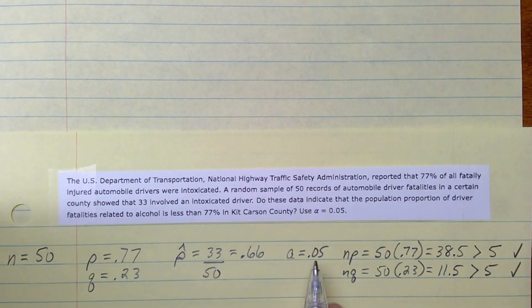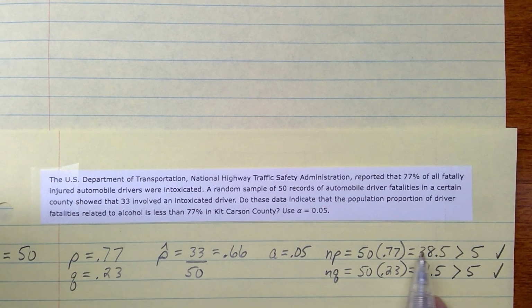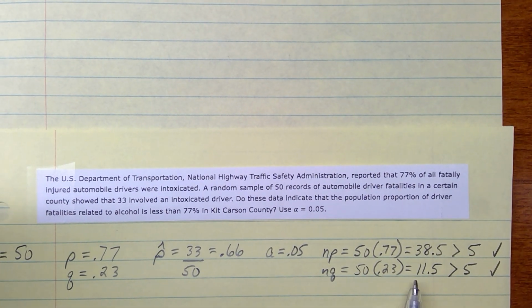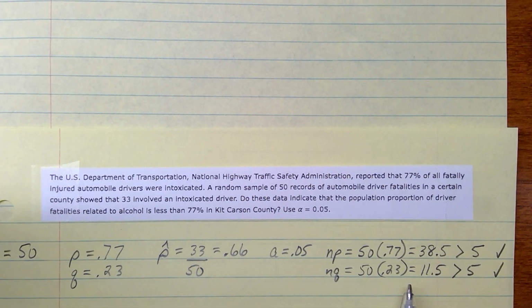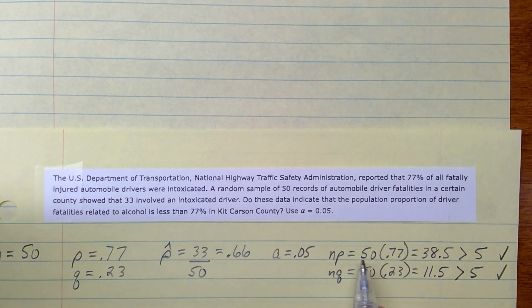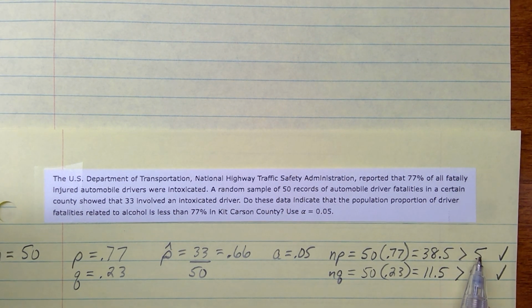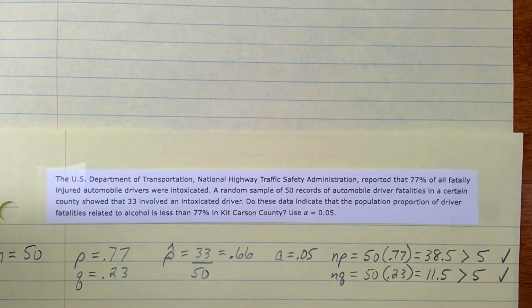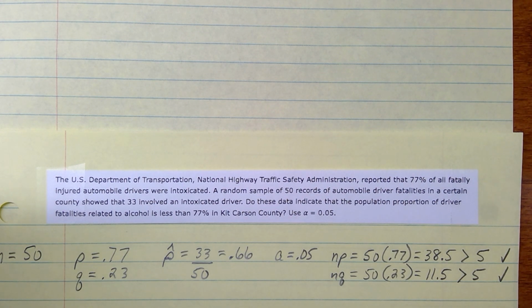Alpha level of significance is 5%. And then we just run our test over here real quick to make sure that my data is going to be approximately normal. N times P, 50 times 77%, that's 38.5, which is greater than 5. Check. N times proportion of failure, 50 times 23%, that's 11.5. That's greater than 5, check. So we can assume that our test and our curve is going to look approximately normal.